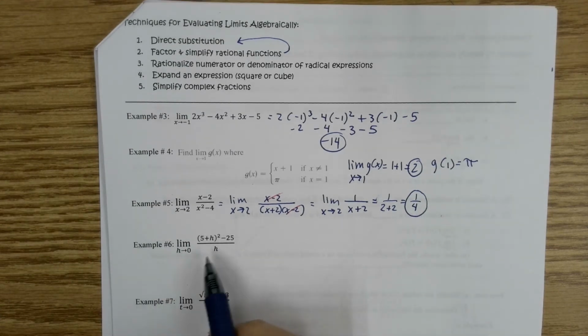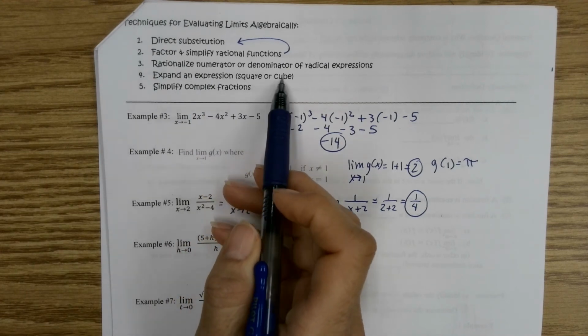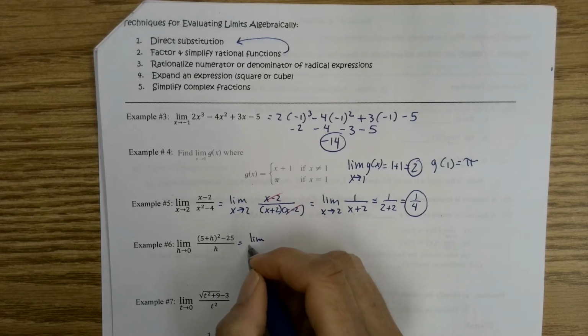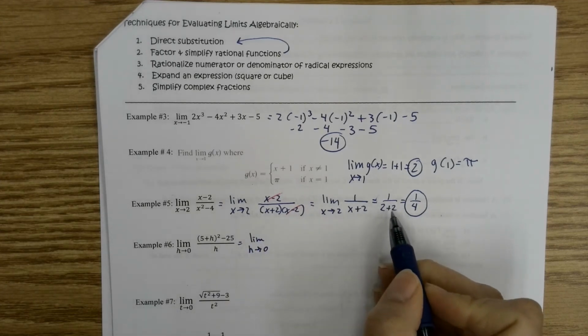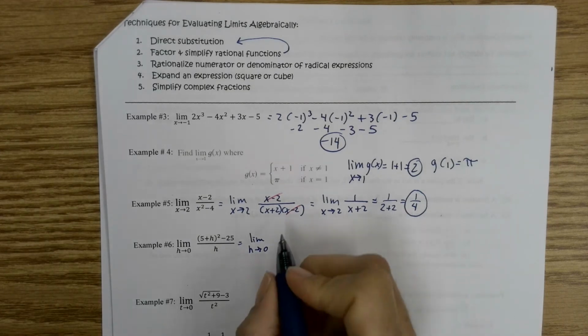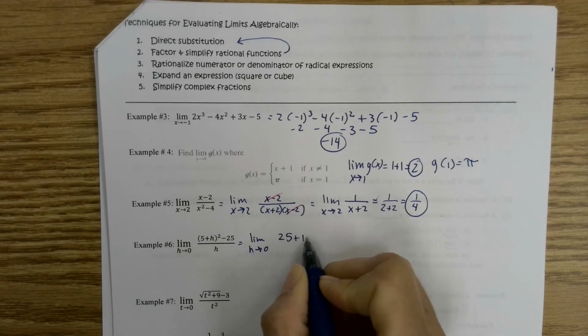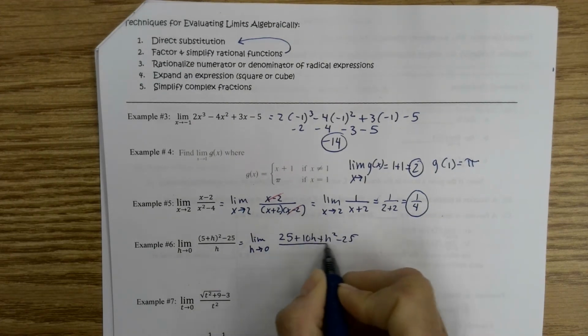All right, take a look at example number 6. So this is an example of something that I could expand out. So I'm going to try option number 4, which is expand an expression, either a square or a cube. I always continue to bring over my limit notation until that moment when I substitute in. That's when the limit notation is gone. So 5 plus h squared would leave me with 25 plus 10h plus h squared minus 25 all over h.